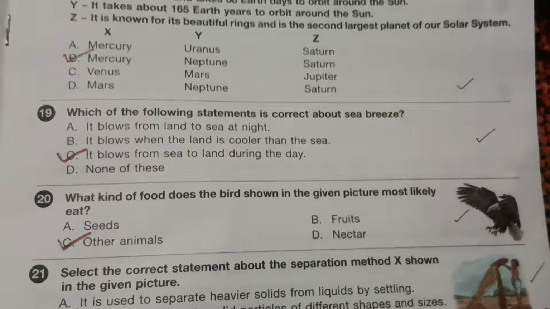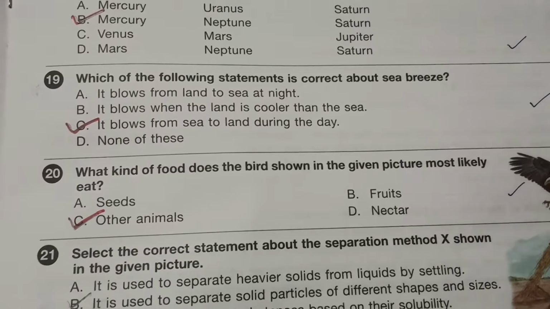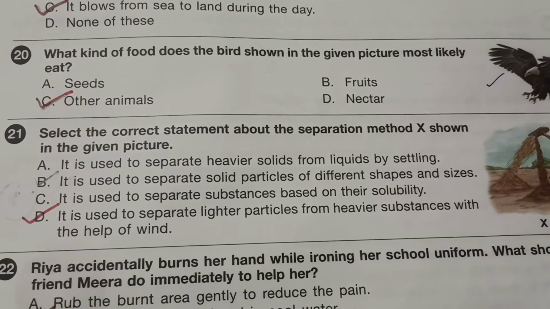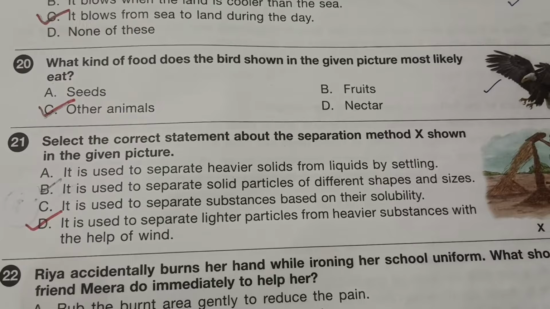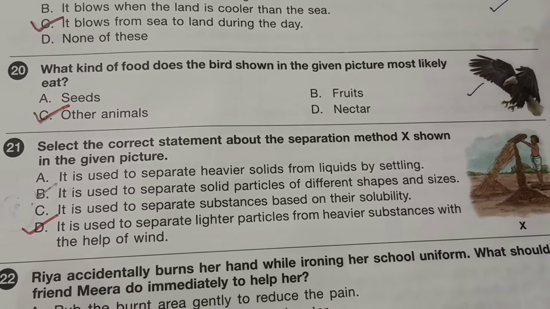What kind of food does bird shown in the given structure most likely eat? The bird is eagle. So it is a carnivore bird. So it eats other animals. Option C. Select the correct statement about the separation method X from the picture. It is called winnowing method.